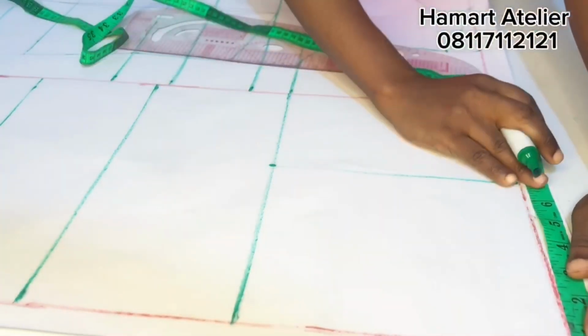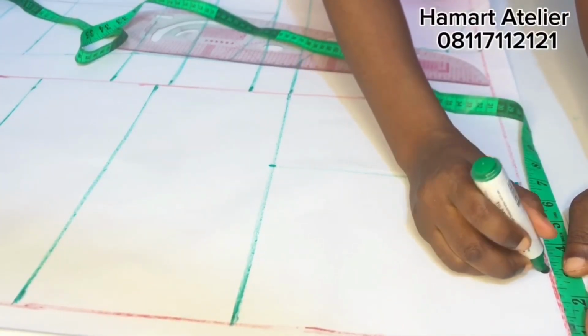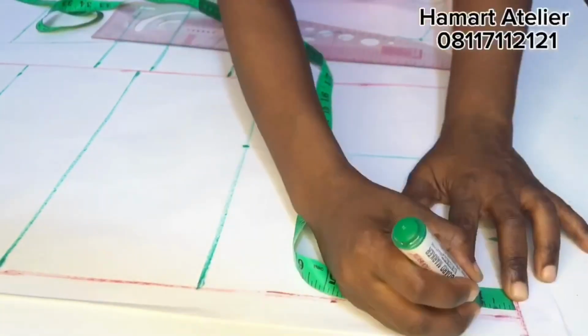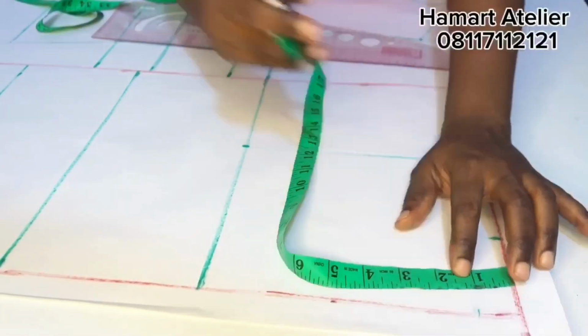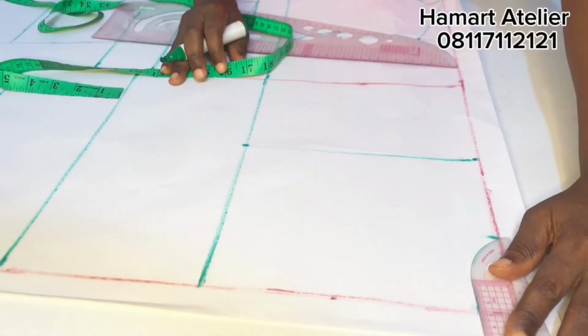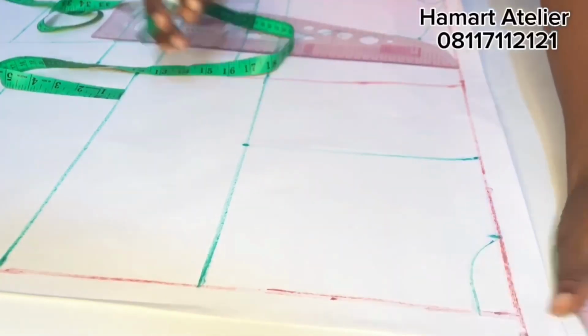After that, the neck width we use for the front is 3, so I'll mark 3. Whatever neck width you use for your front, that is what you will use here for the back as well. But the neck depth for the back is constant, 1 inch constant. Okay? So I'll mark 1 inch and I'll use my French curve to curve it out. So this is the back neckline. Can you see this? That's the back neckline.